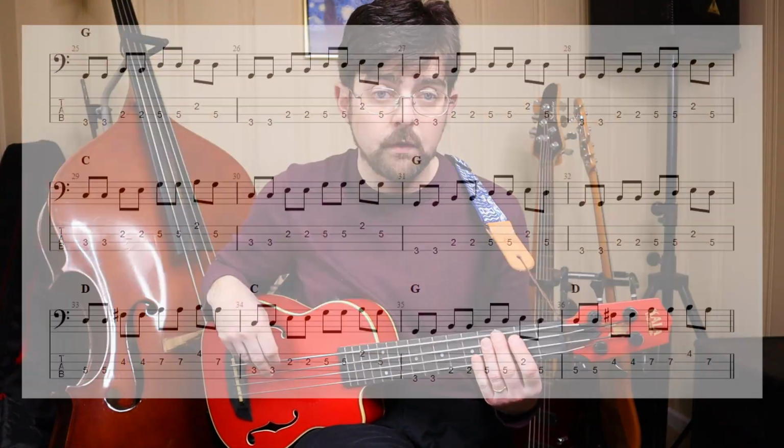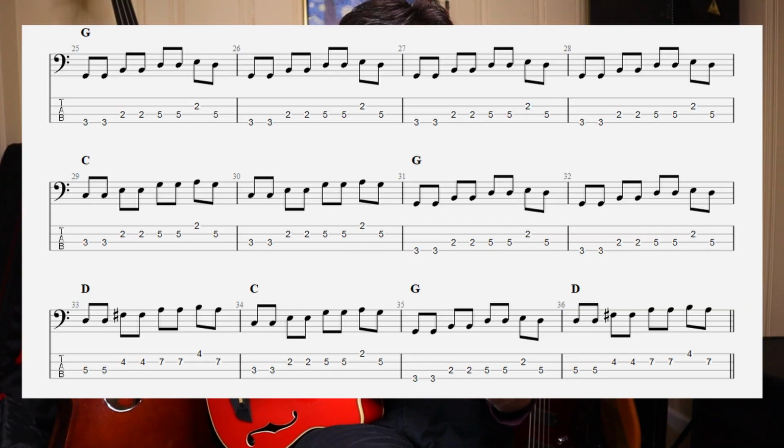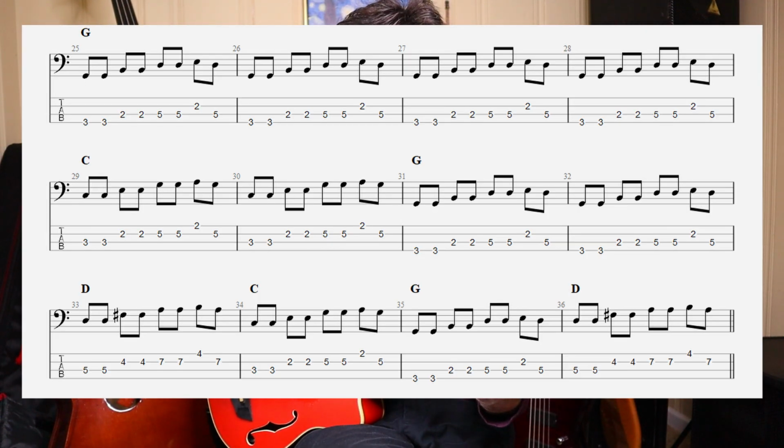Let's just play through that one time as a 12-bar blues, a little bit slower than that. 1 and 2 and 3 and 4 and... Okay, our 4 chord.